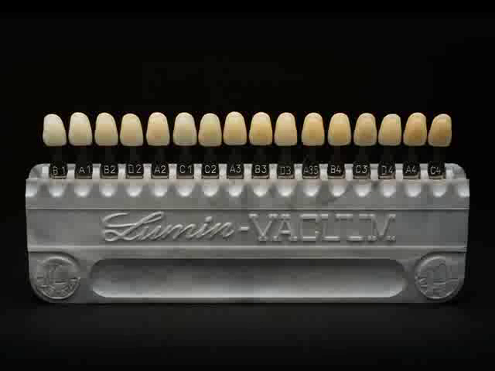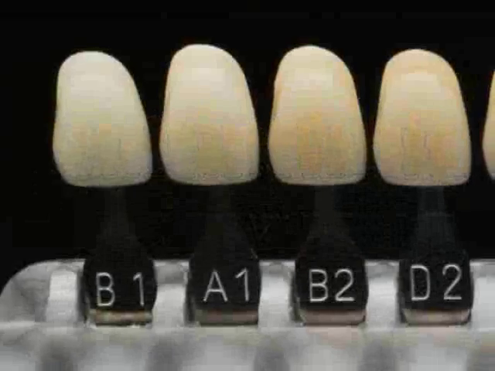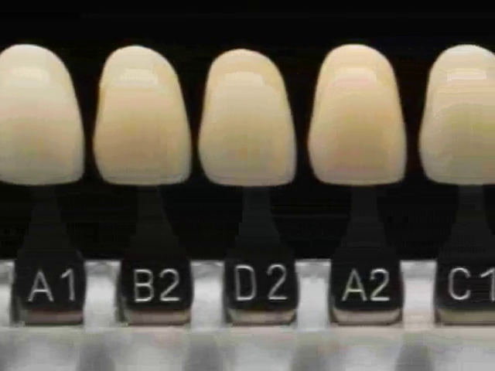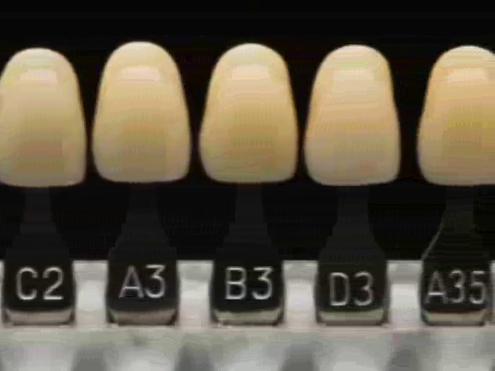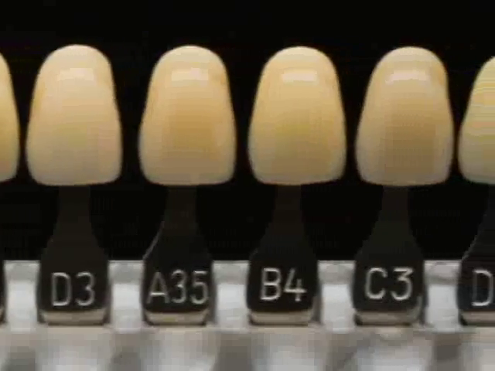Therefore, the final choice should be verified using a second shade guide where the specimens have been arranged according to value rather than according to groups. This guide is arranged with the lightest specimen B1 on the left and the darkest specimen C4 on the right.